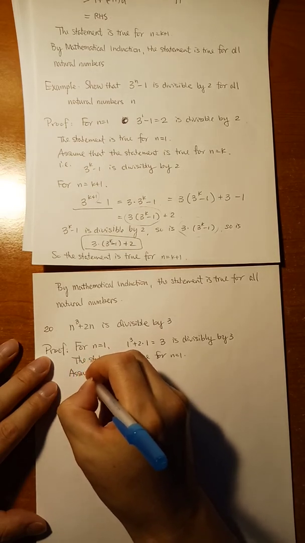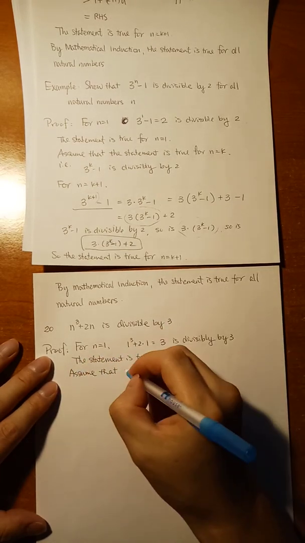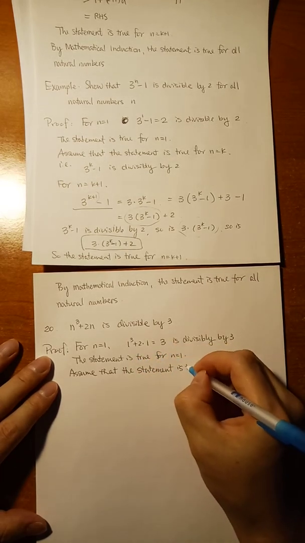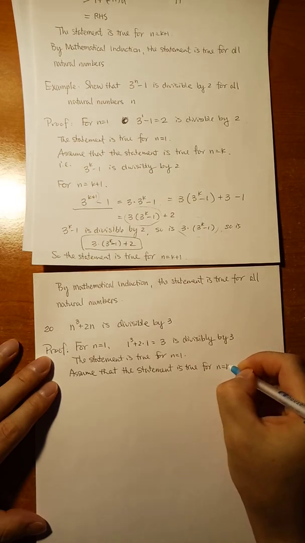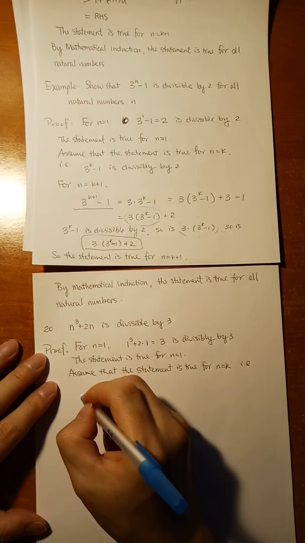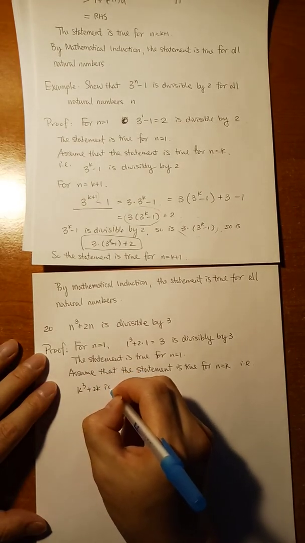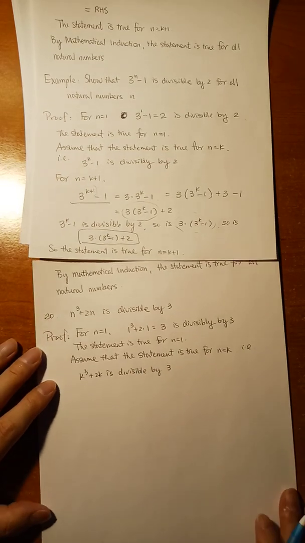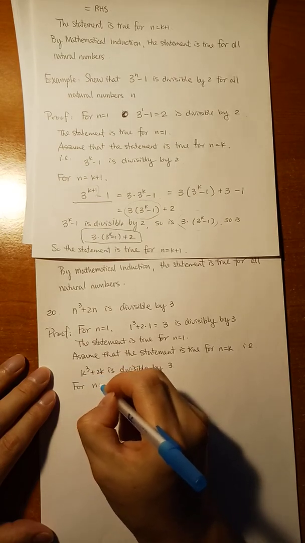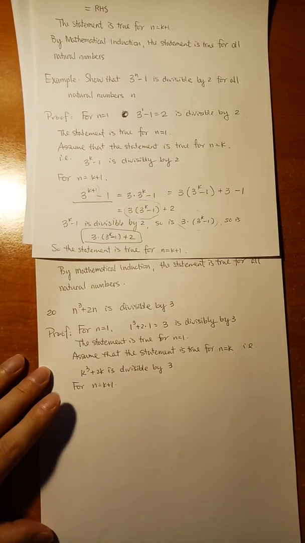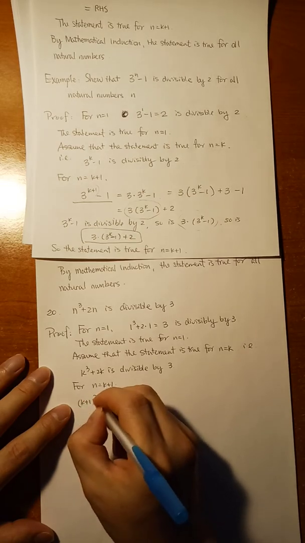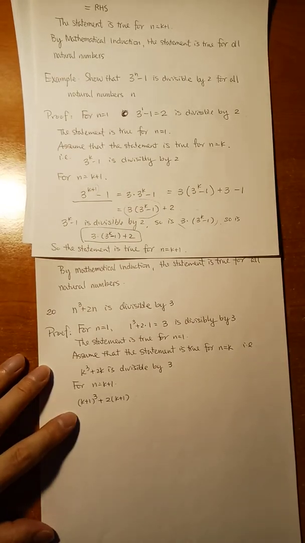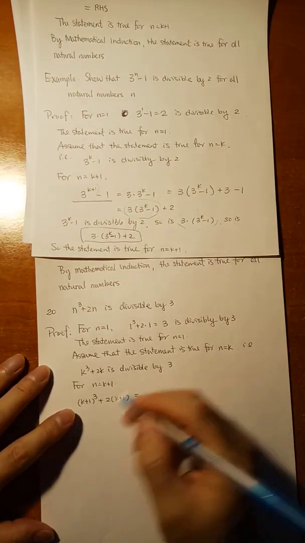Then assume that the statement is true for n equal to k, i.e., k cubed plus 2k is divisible by 3. Okay, so then for n equal to k plus 1, let's try it. (k plus 1) cubed plus 2 times (k plus 1). All right, let's expand it and check it.